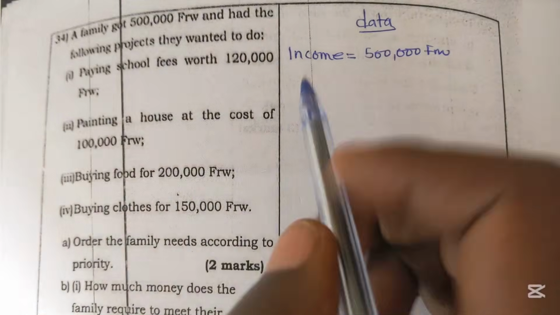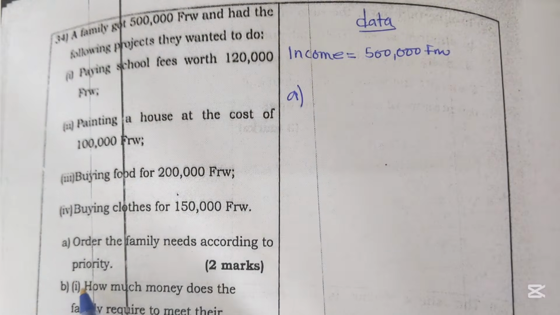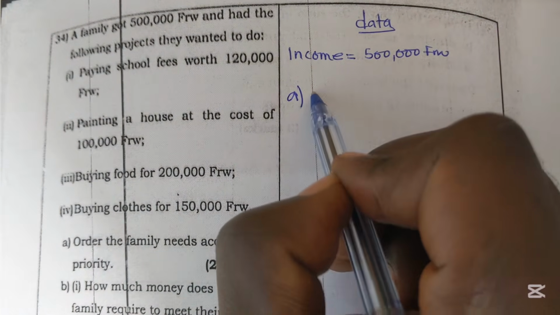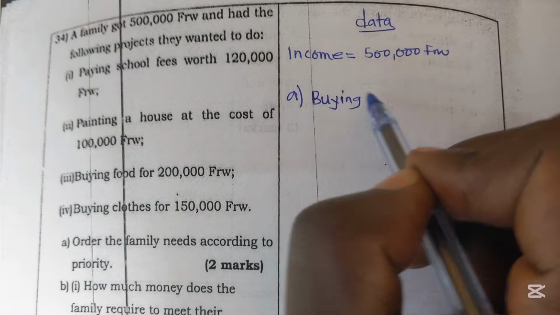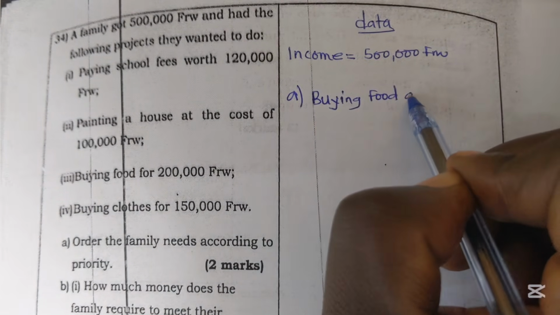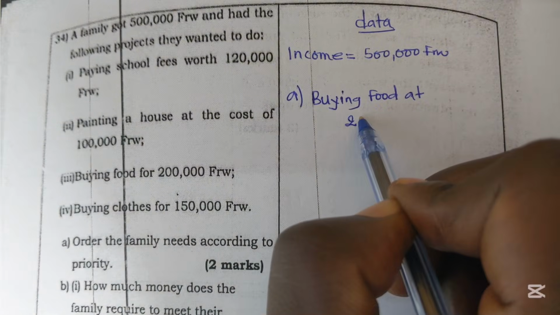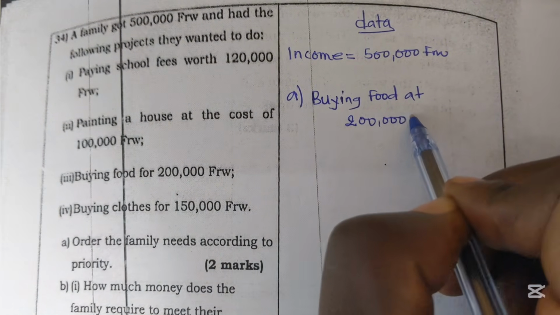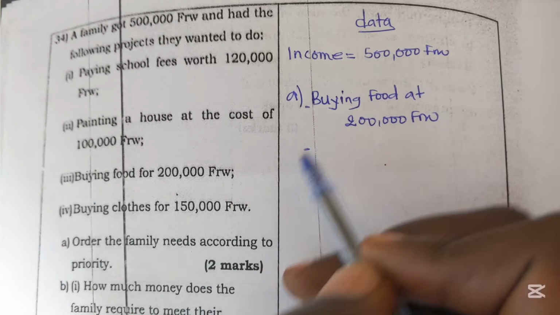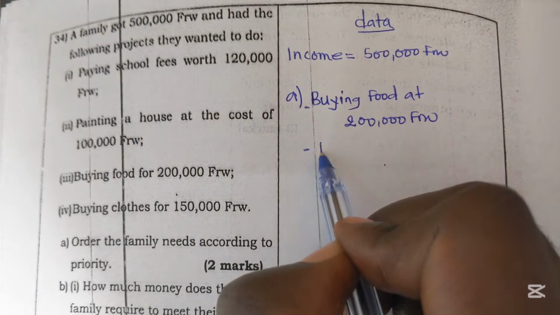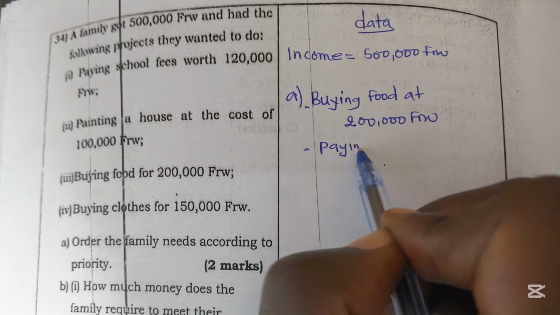And here, A, by ordering, we know that buying food can be first priority. Buying food at 200 francs as the first priority. Second priority can be paying school fees. This is basic needs for children.